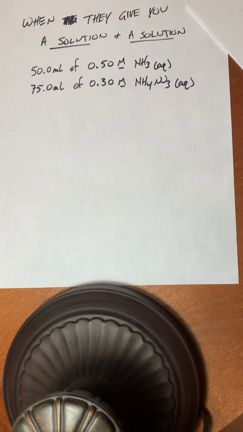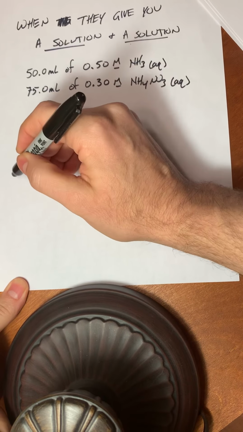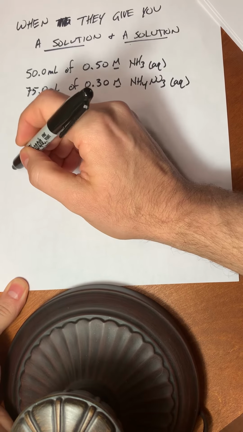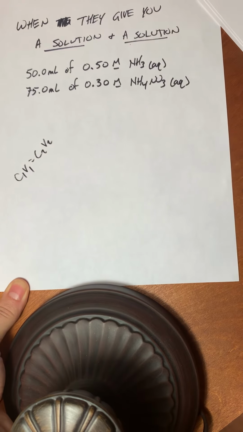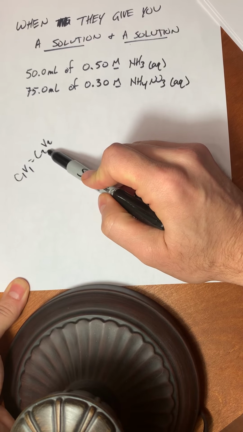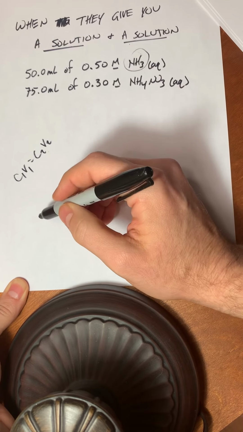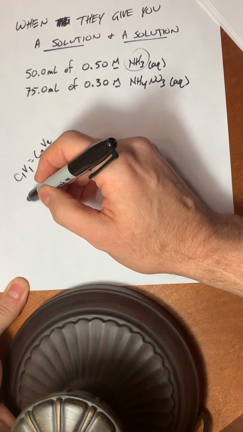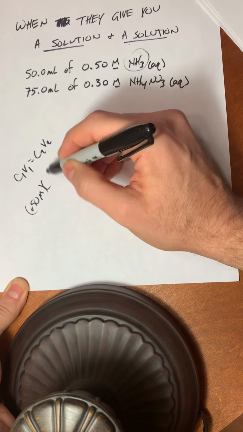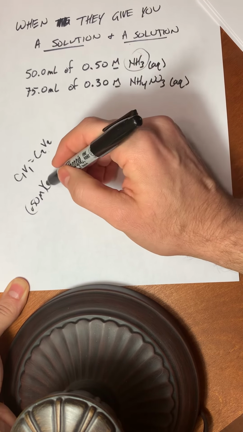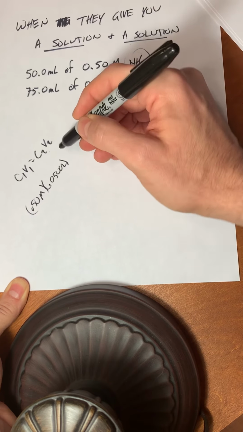When we're mixing two solutions, we can use C1V1 equals C2V2, the before mix and after mix. So for the ammonia, NH3, the concentration would be 0.50 molar. We don't have to convert this into liters if we don't want to, because it's going to be milliliters on both sides, but I still tend to like doing that for some reason.